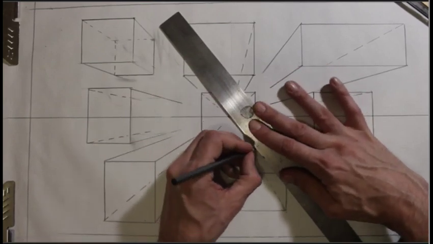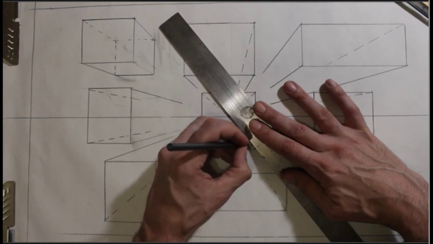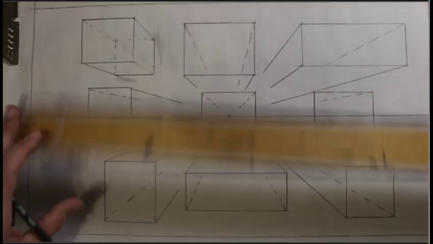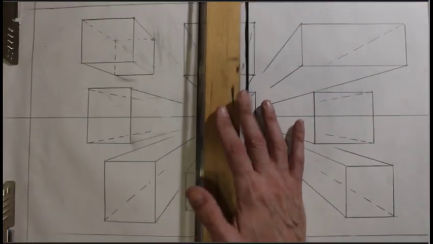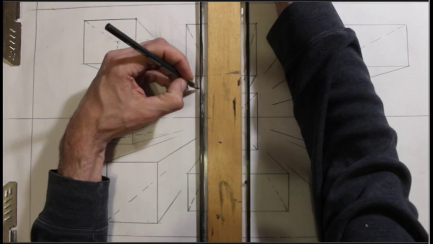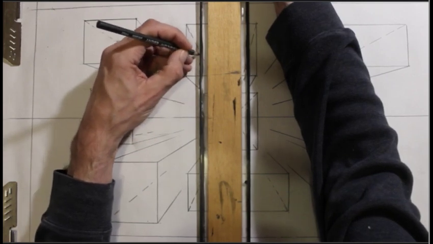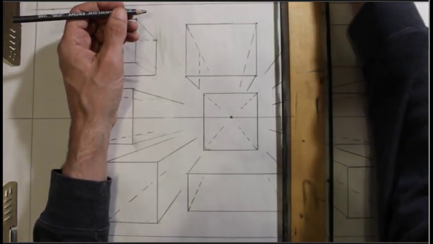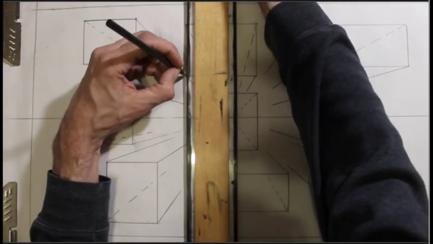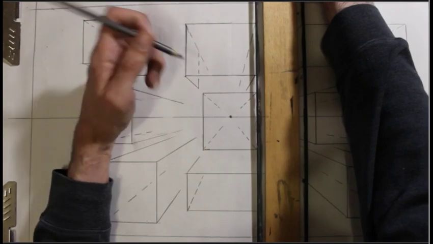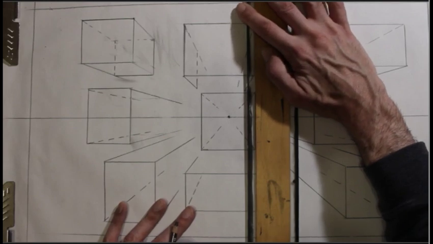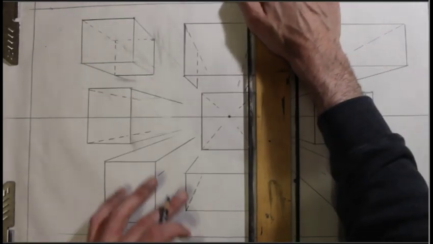Alright, that does that. Let's now connect all these boxes together with horizontals and verticals. Let's start with our verticals. Oops, dotted line. Okay, so we can only get started with one back edge at a time. If you try and connect both of these verticals, then they're going to be out of alignment with one another.